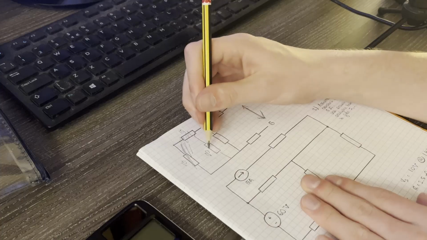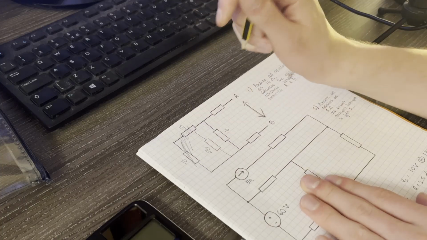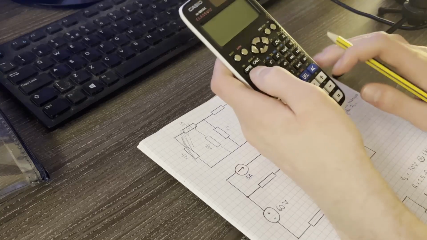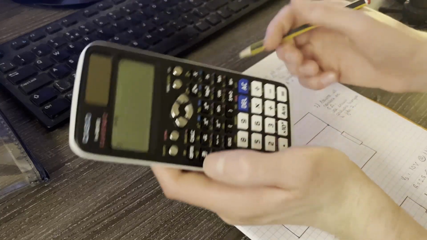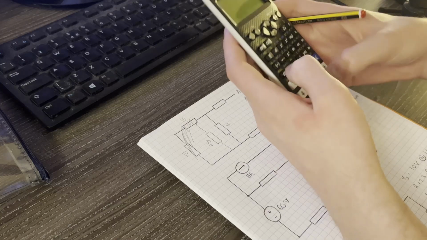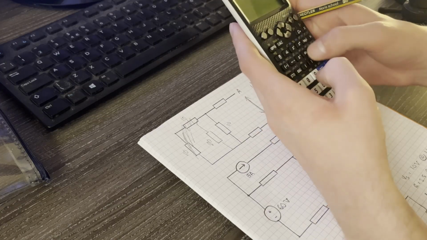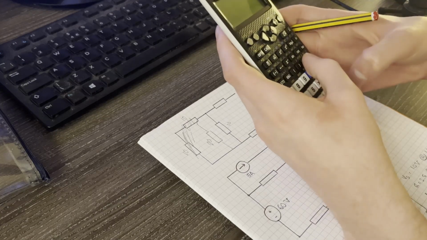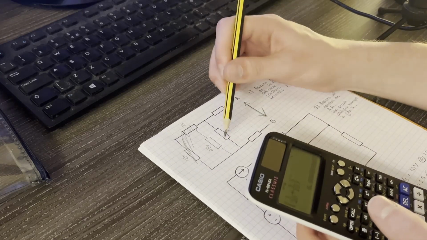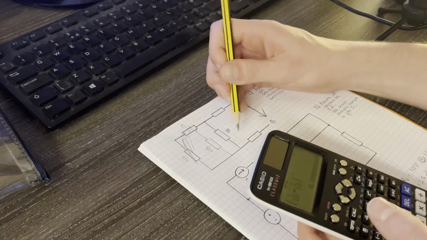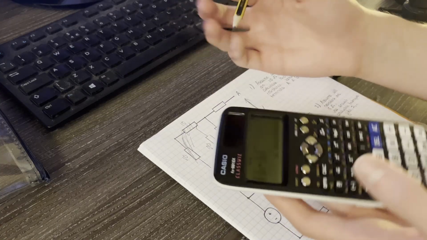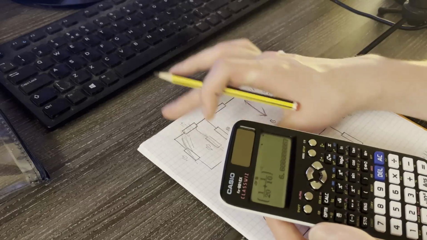So if I've got a 20 ohm resistor and a 10 ohm resistor, we can work out the effective resistance between them. 1 over 20, 1 over 10. That gives us an effective resistance here of 6.67 ohms, if we give it that much.